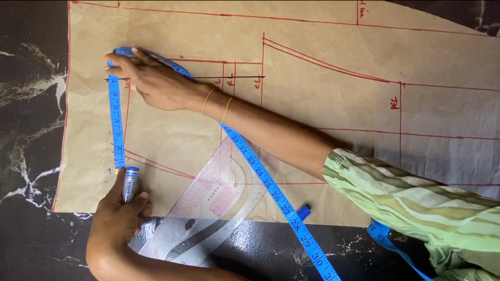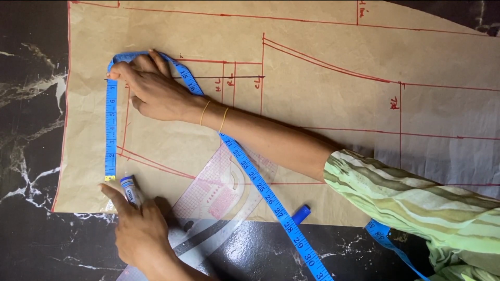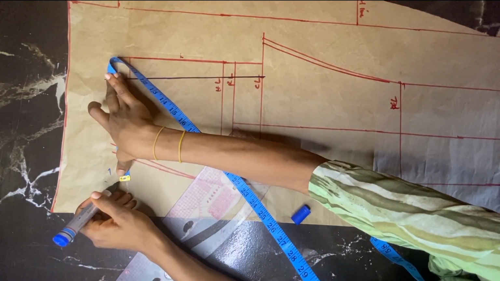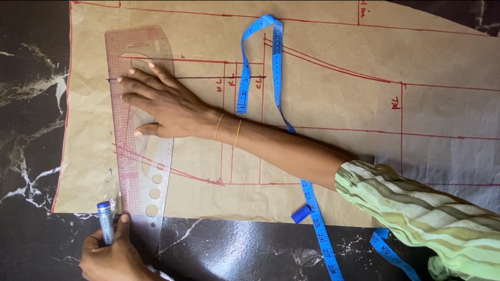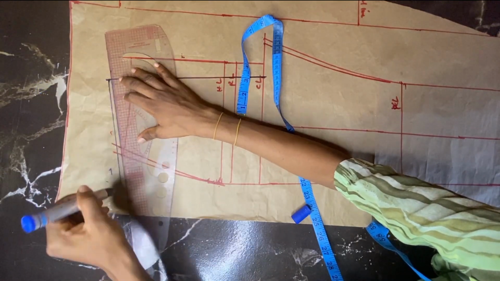I'm going to show you again from the raise we made at the back down to our waistline. So we're going to mark 7 inches, which is our actual waistline. So I'm going to connect now. It is the slant line, please, not straight.